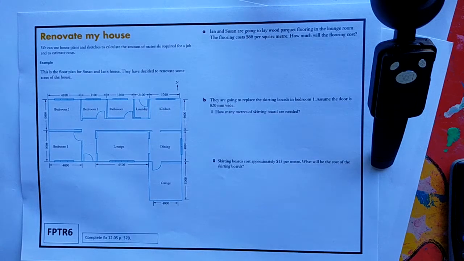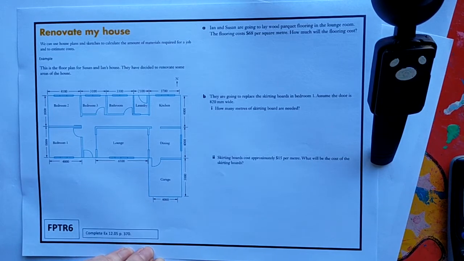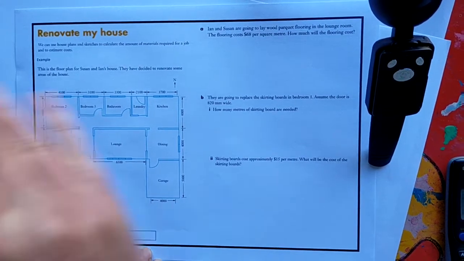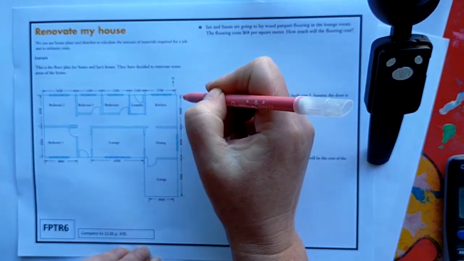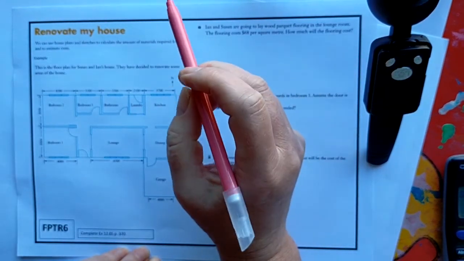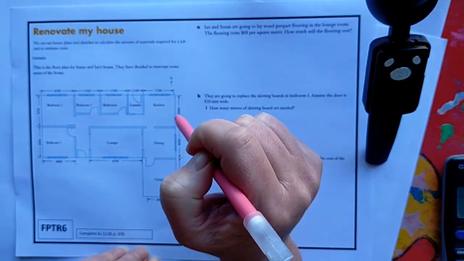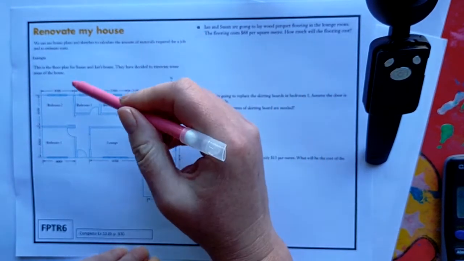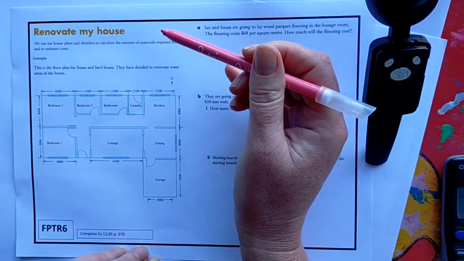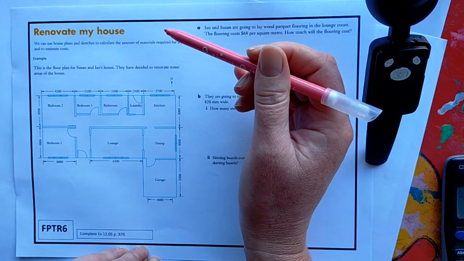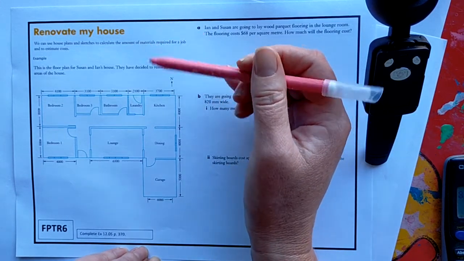In this lesson we are looking at what happens when we renovate a house. We're still going to be looking at floor plans that we've looked at before, and we know now some of the symbols that are on them. But we're going to be working out how much it costs to do different jobs. So we can use our plans and our sketches to calculate how much of different materials we need to buy and how much it will cost to purchase those materials.